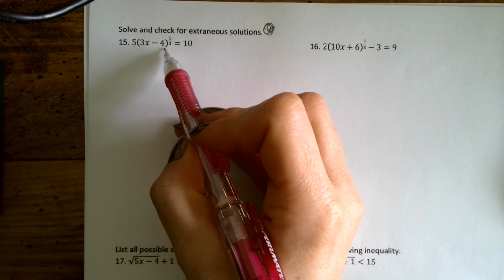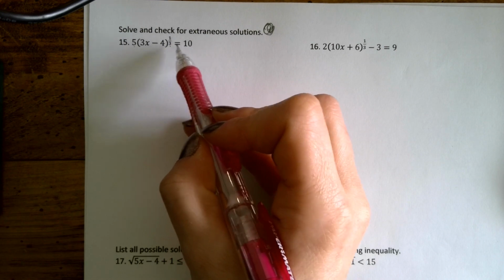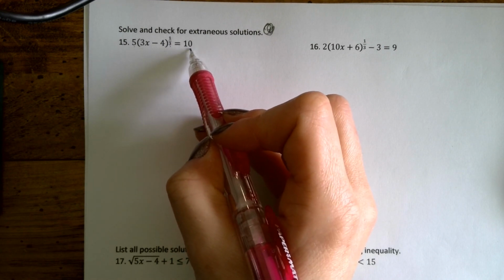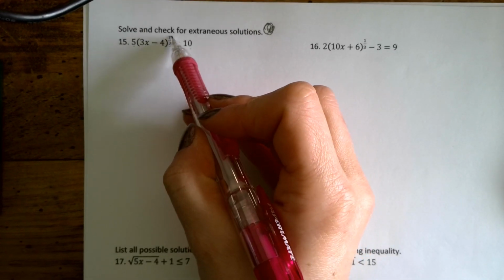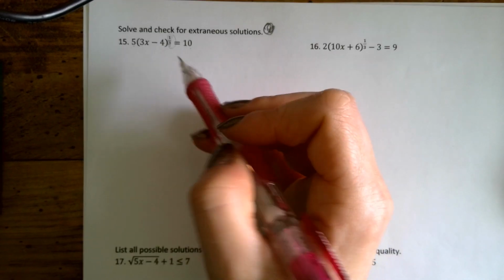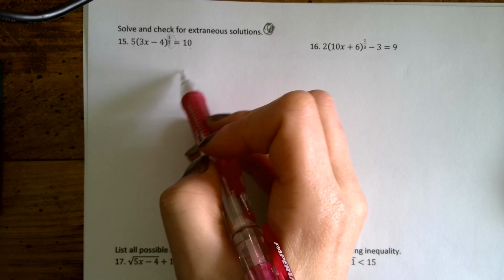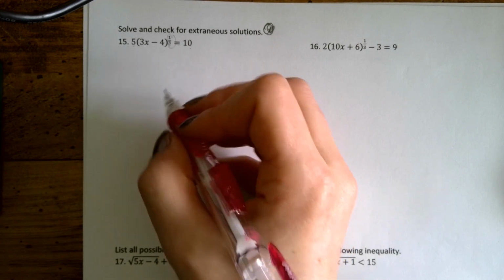Right, number 15 gives me 5 times (3x minus 4), with an exponent of 1/3, equals 10. Now these are very similar to solving with square roots. The first thing that we want to do is get this fraction exponent by itself. So I need to move the 5 to the other side. Because the 5 is right outside of parentheses, to move it over, we will divide.